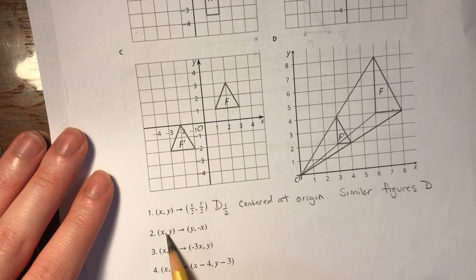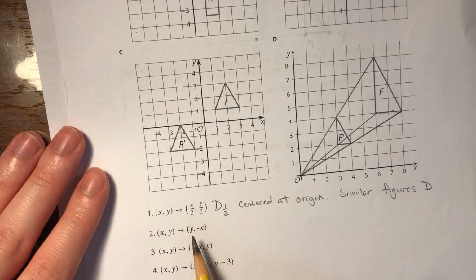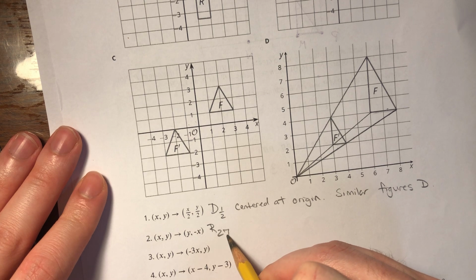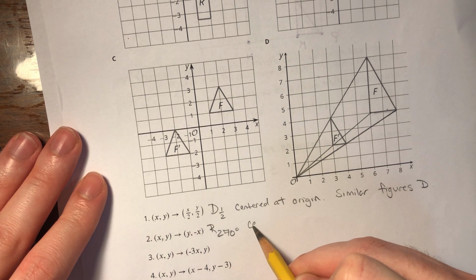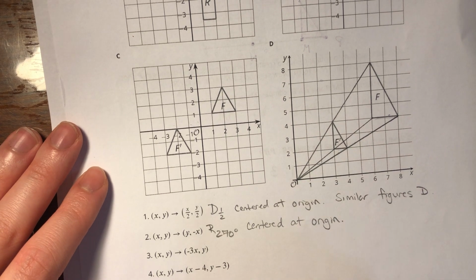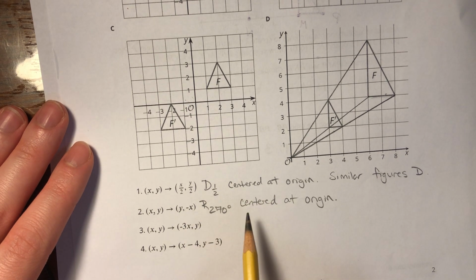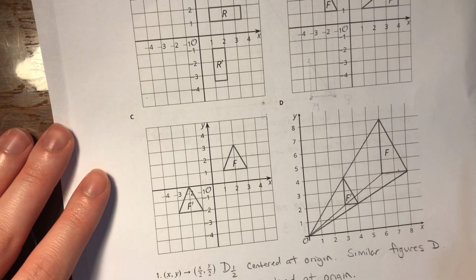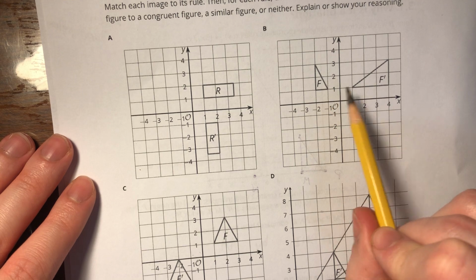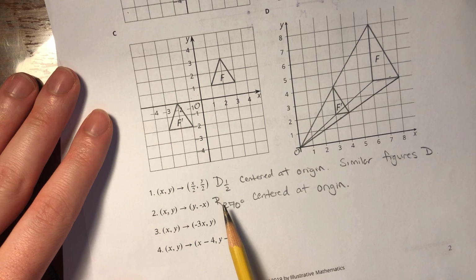Choice 2, (x, y) goes to (y, -x). So if you remember from a few weeks ago on that quiz we took, this rule is a rotation of 270 degrees clockwise centered at the origin. All right, and you will have your notes on your test and all your quizzes, so please use them. You should have all those rules written down. So let's take a look at these. Well, if I'm looking here, these don't look congruent. And I know that a rotation is a rigid motion, so the two objects must be congruent.